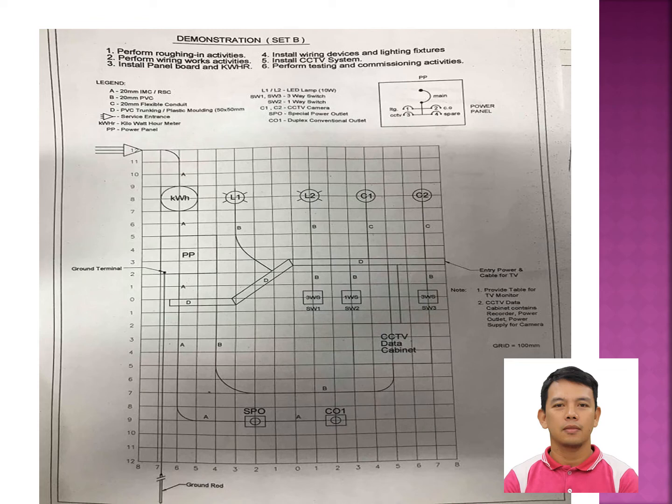So 400, then 200, 500, 500, 500, 250, 250, then 900 mm, 400, 400, and then 700 mm, 900, 200 to center.